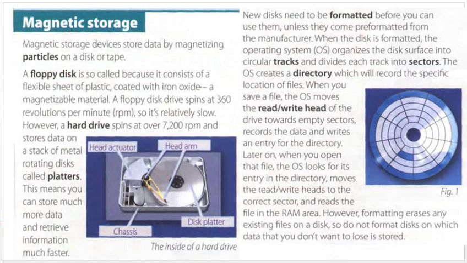Please listen very carefully and repeat after me, because I want you to read very professionally and get something from the text. What is the title of this reading? Magnetic storage. Magnetic storage devices store data by magnetizing particles on a disk or tape.